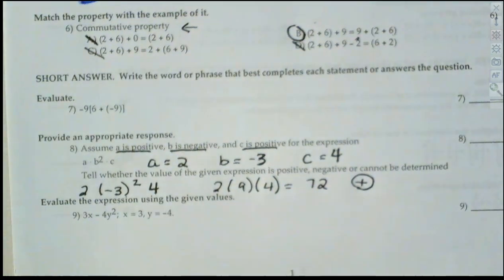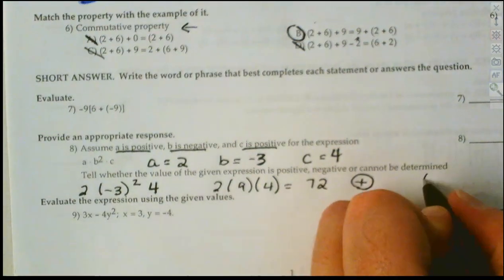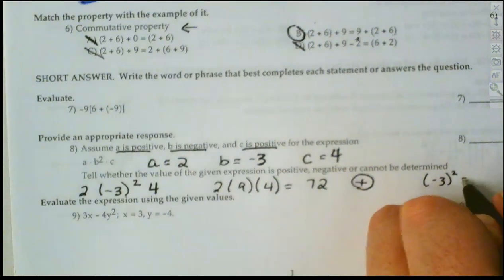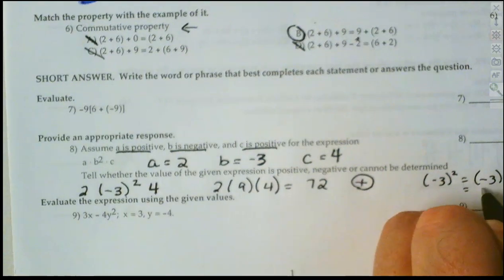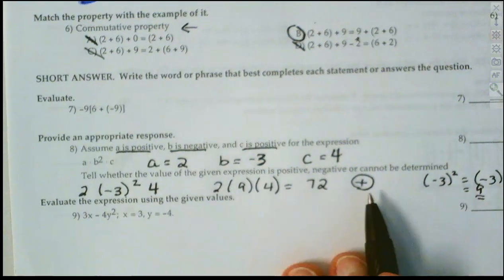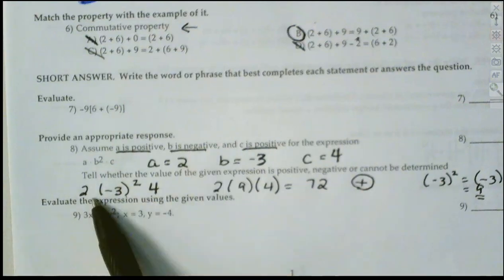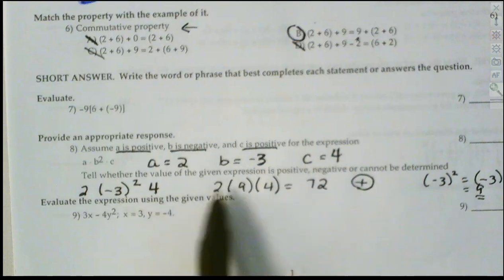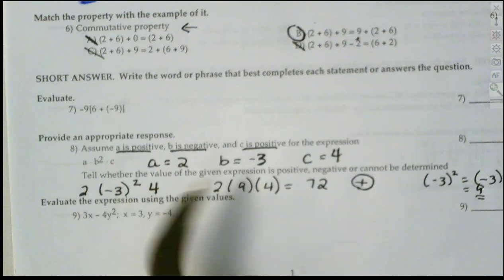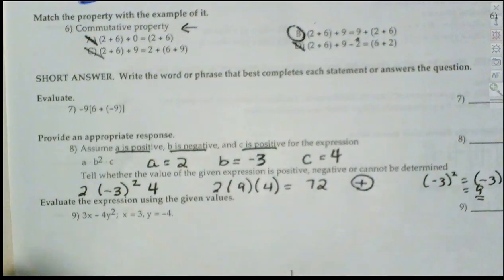Why is it a positive 9 here? Because when I square a negative number, negative 3 squared, that's negative 3 times negative 3, and that's positive 9. So that's why this is going to be positive. Okay, because A was positive, B was negative. So we just plugged in numbers to see how it worked. C was positive. And that negative, when we square it, became positive. All of them multiply together to make it then what? Positive.